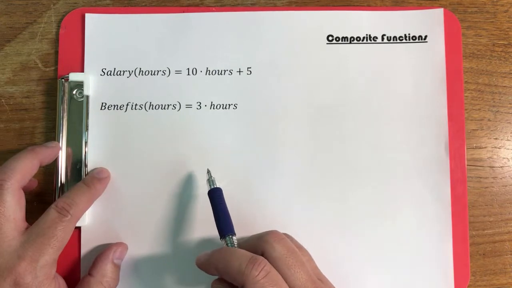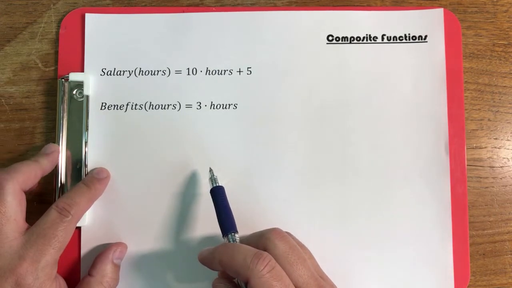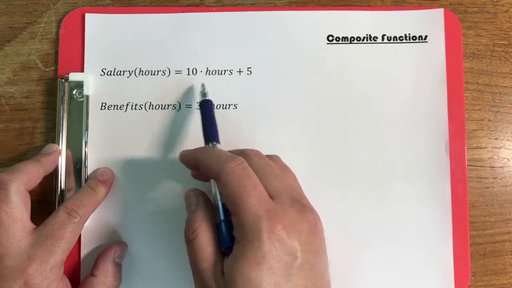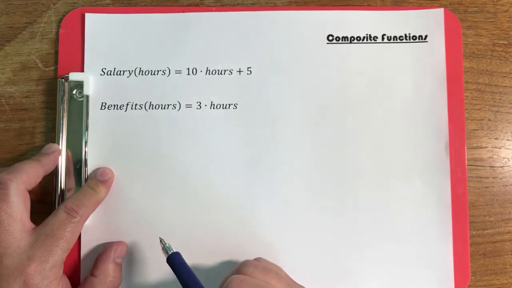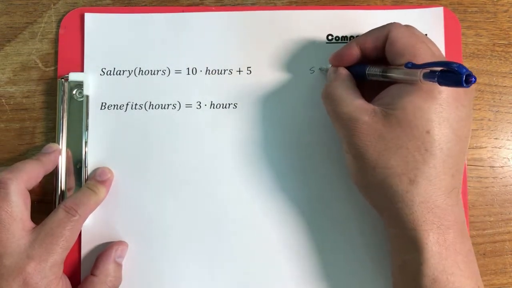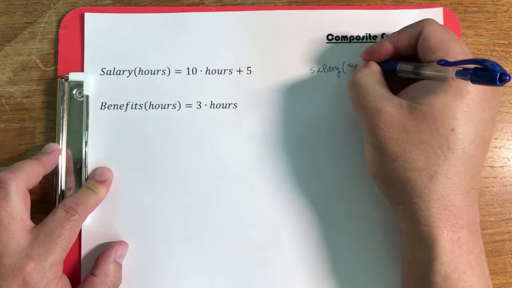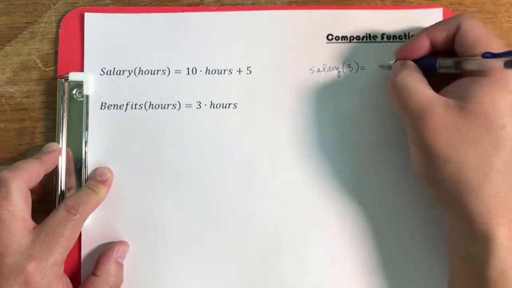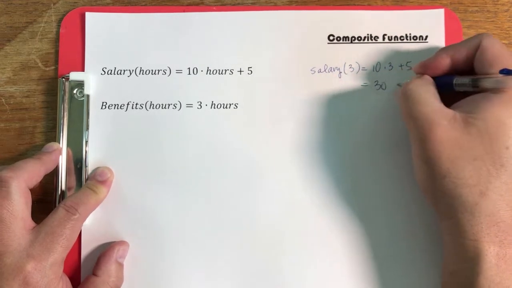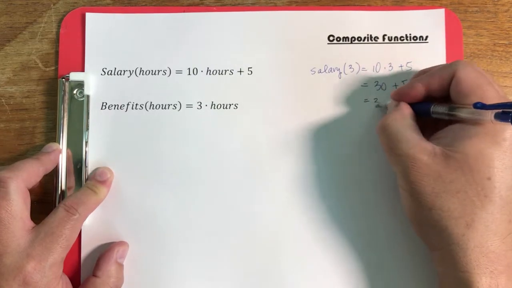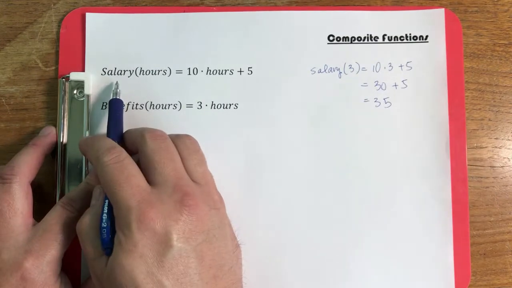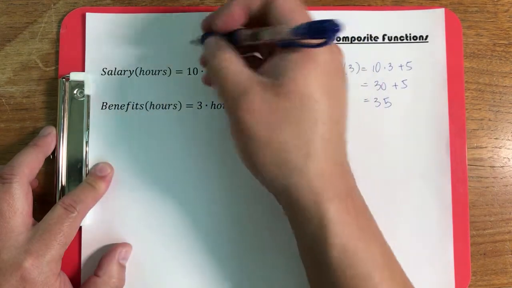So let's say that I was going to create a formula to compute how much money I owed you from your salary. So let's say that I pay you $10 per hour plus $5 for parking. So if you work 3 hours for me, I plug in 3 here, then I would owe you 10 times 3 plus 5 equal 30 plus 5. I would owe you $35. Now, this right here is the name of the function, and this inside right here is the parameter.